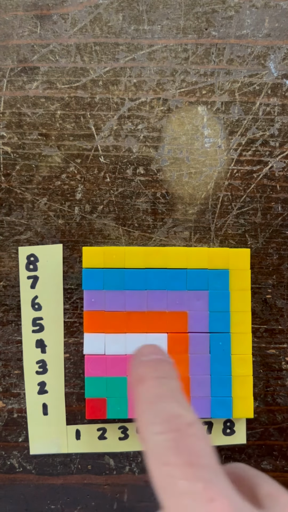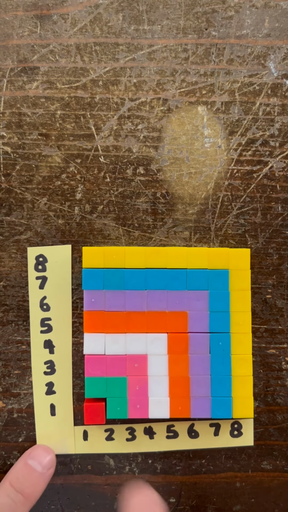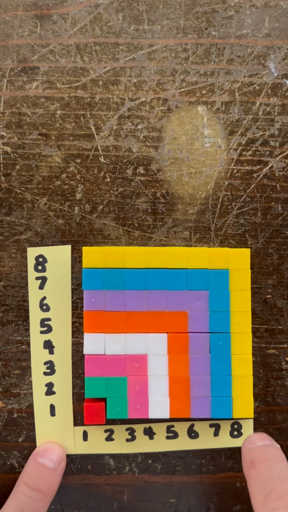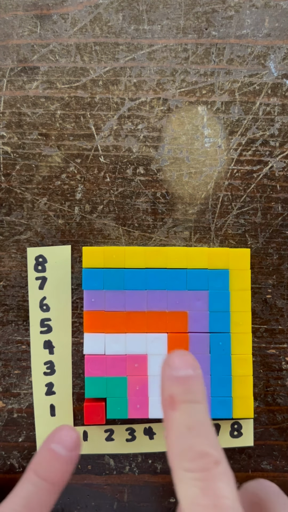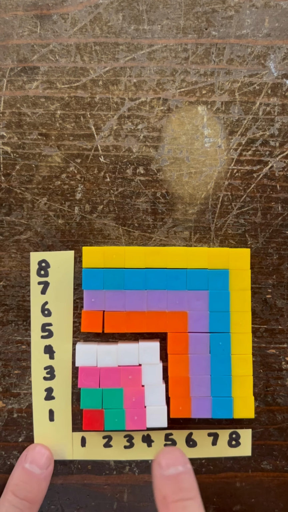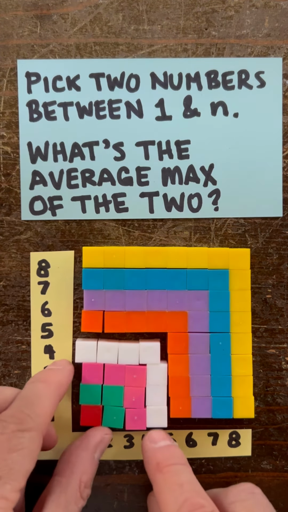So these are all the possibilities. Pick one number here, one number here. The chance of the max being 1 is very small, but the chance of the max being n is much bigger, because just one of the numbers has to be n. It doesn't matter what the other number is. And you can see here that there's about 1/4 of a chance that the max is going to be less than half of n. So those are some interesting facts.